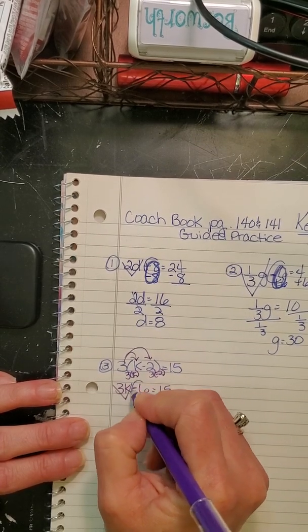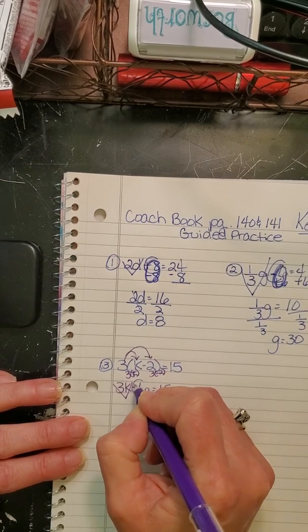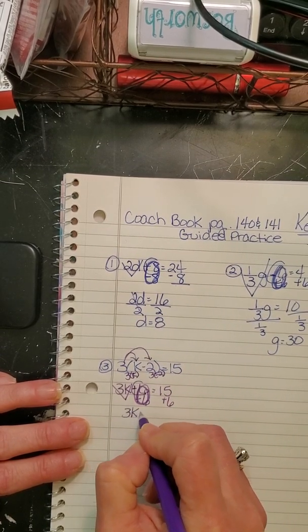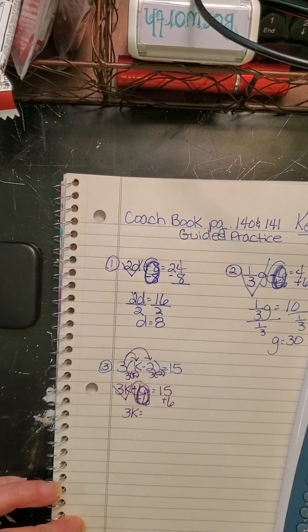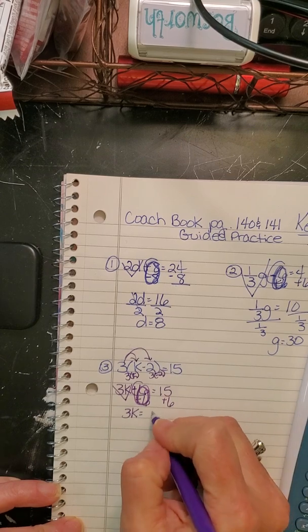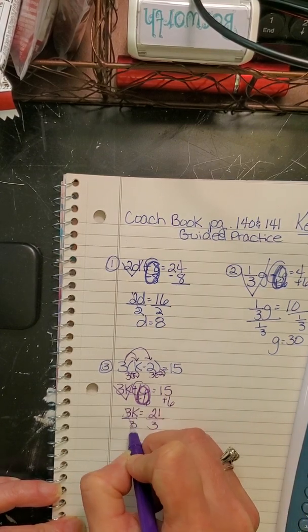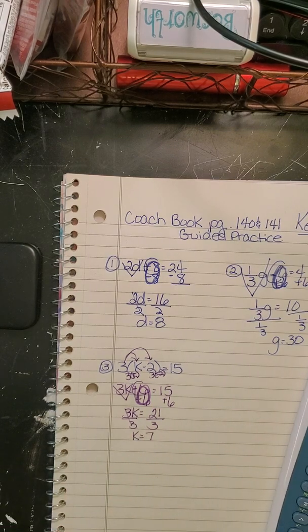Now I have my V and my C. So I'm going to add 6 to both sides. That becomes a 0. Bring down my 3K equals 15 plus 6 is 21. Divide both sides by 3. And K equals 7. That is D.